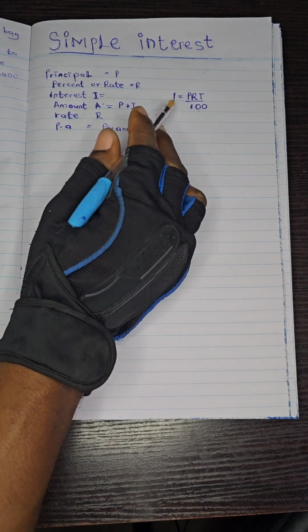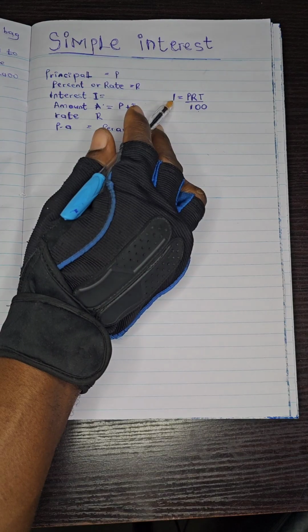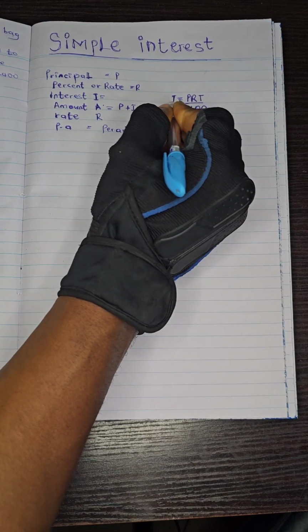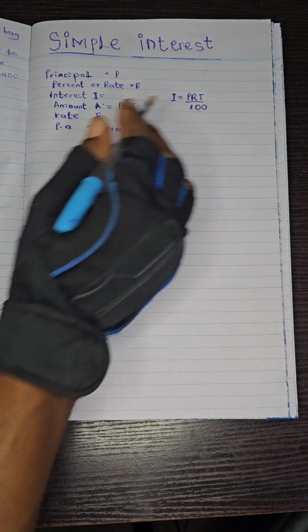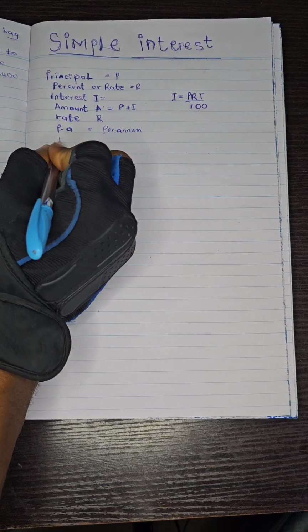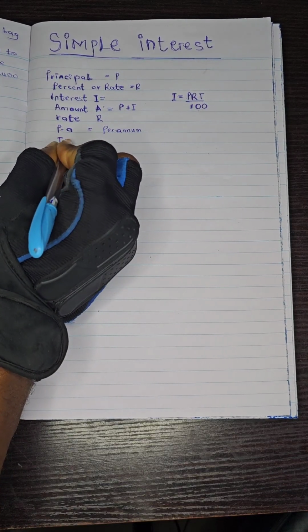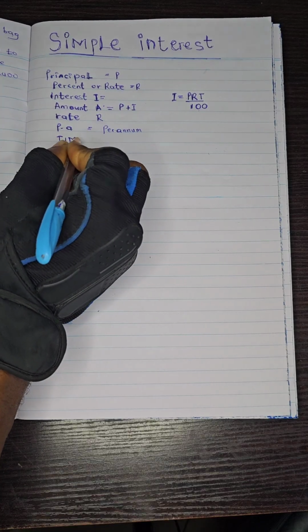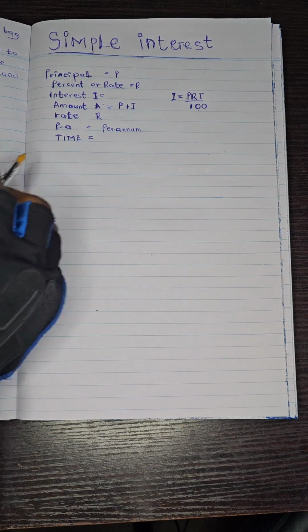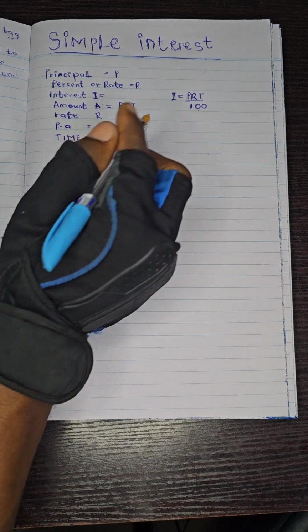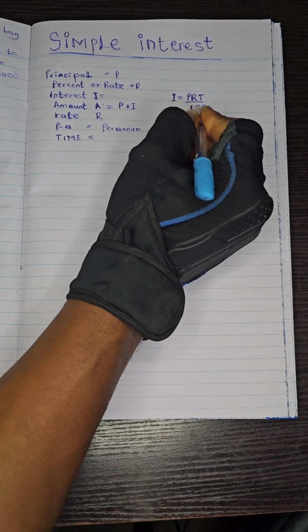And this is the formula for simple interest. I, which is the interest, is equal to principal times rate times time. Time is the number of years. Take note, time is in years, and the rate is an annual rate because we have per annum here. So when you are given months, convert the months to years before you solve. So P times R times T, all divided by 100.